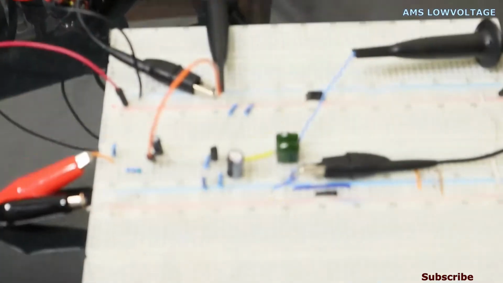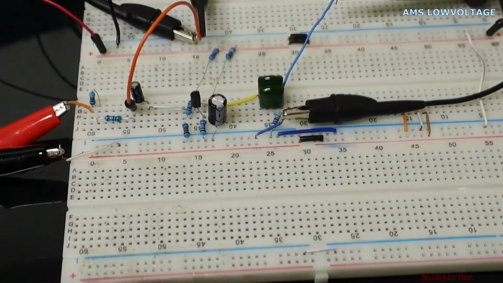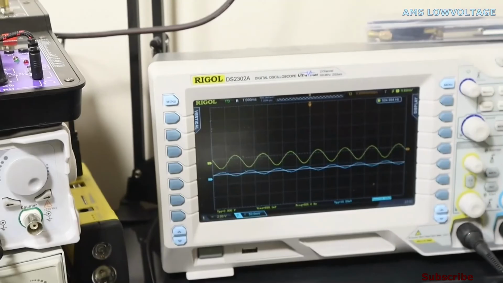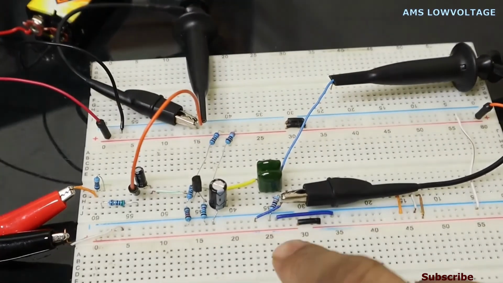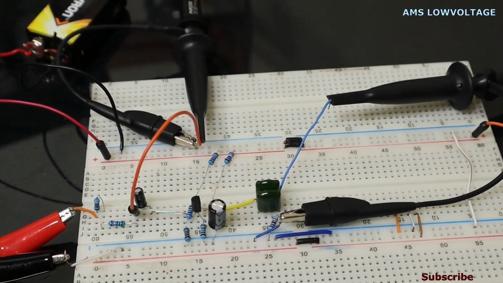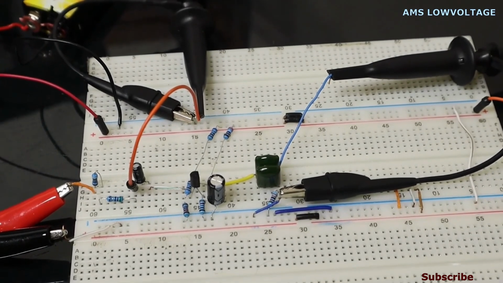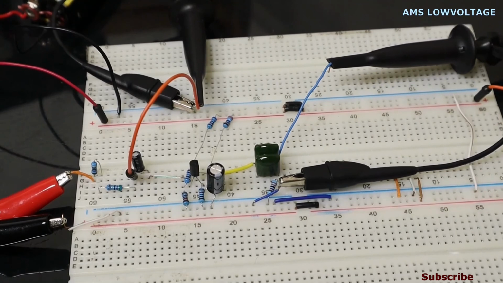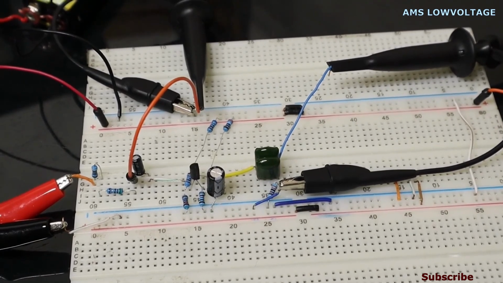That's why it is called a pre-amplifier. This signal is going to be fed to the power amplifier, and then we can get the actual voice to the loudspeaker or wherever we need.